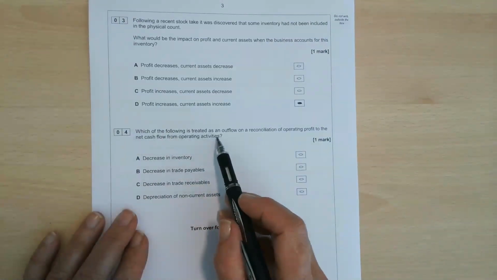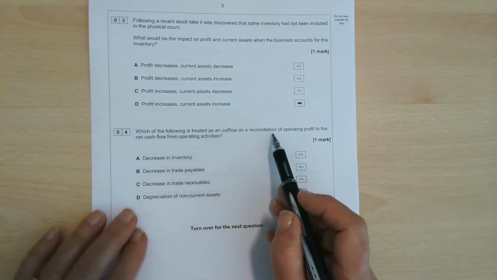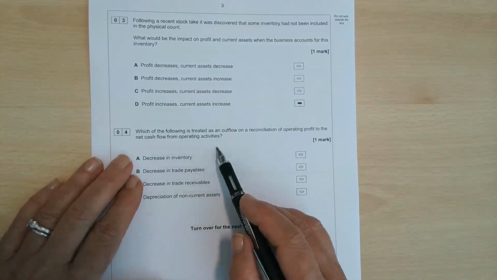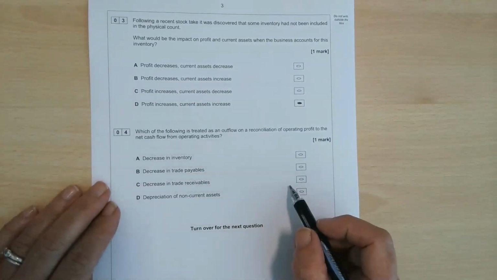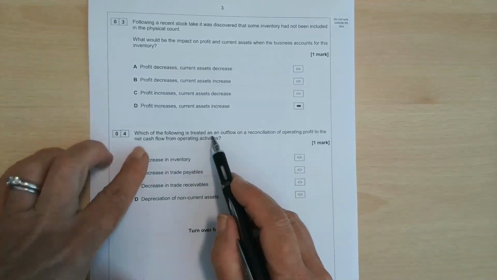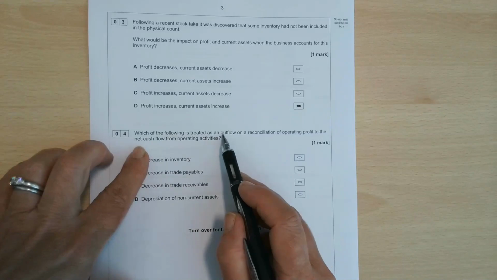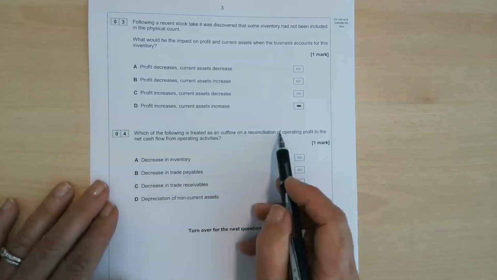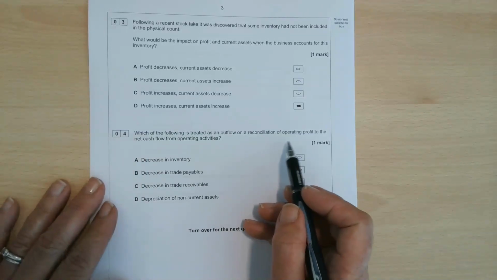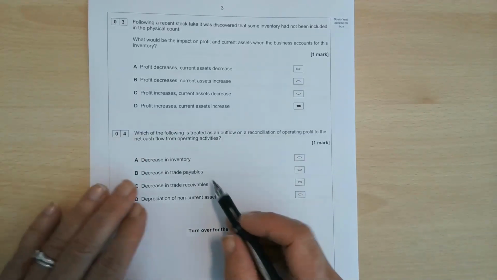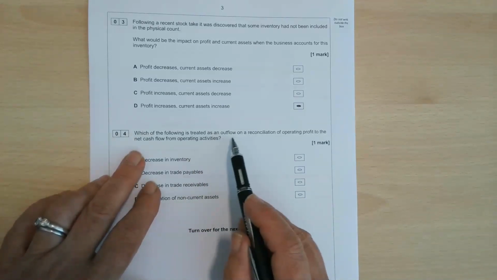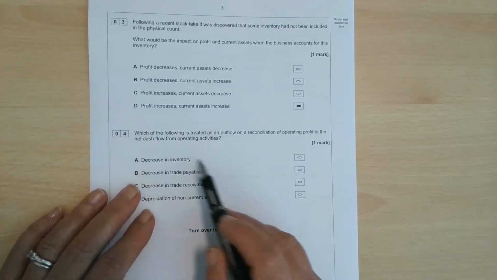Which of the following is treated as an outflow on a reconciliation of operating profit to the net cash flow from operating activities? If you're one of my students or if you've watched one of my cash flow videos, this is the penguins in drunk dinosaurs bit. So which one of those is treated as an outflow on a reconciliation? So we start with the operating profit and we add back things like depreciation, loss on disposal, and then we adjust for inventory, trade receivables, trade payables. So we're looking for an outflow, a negative. So which one of these is bad for cash?